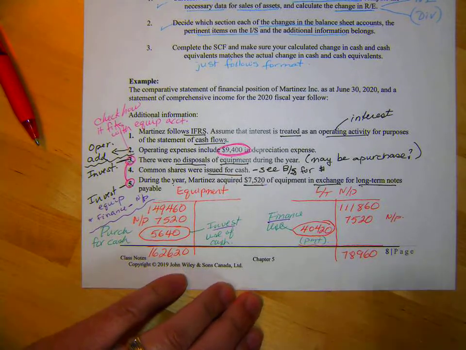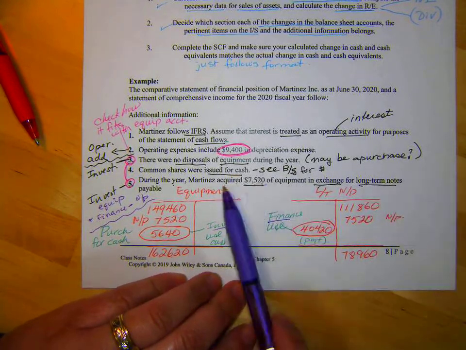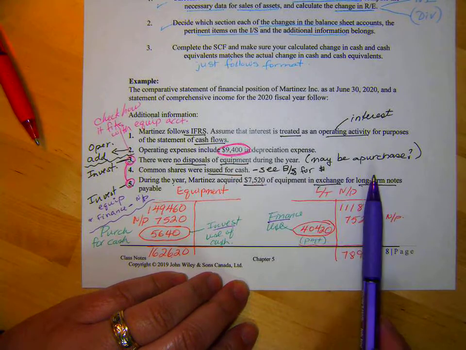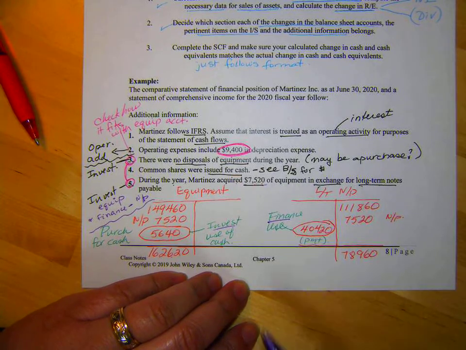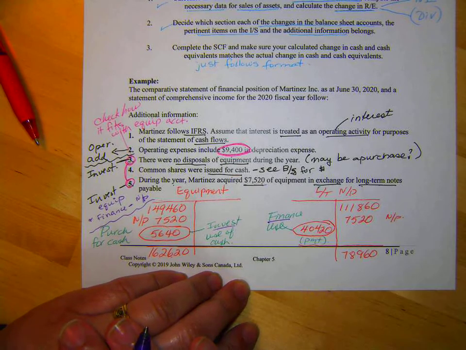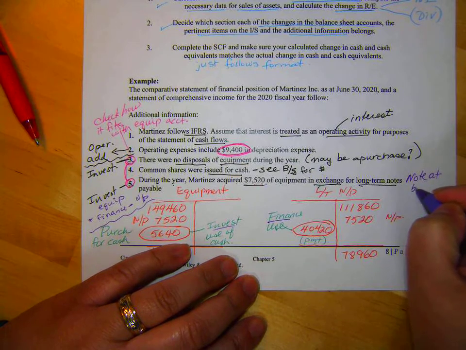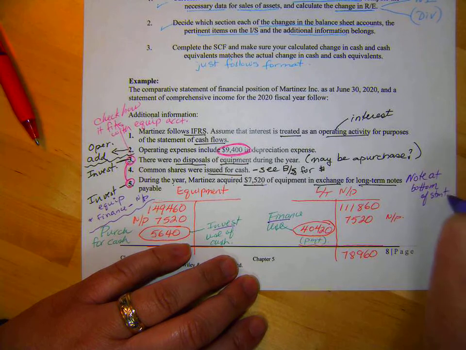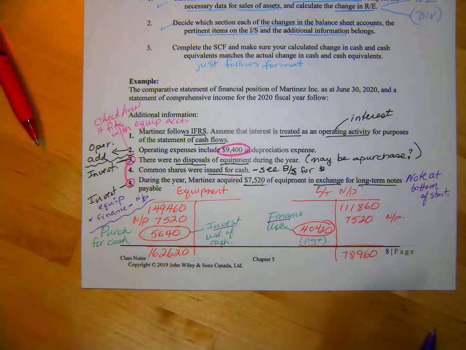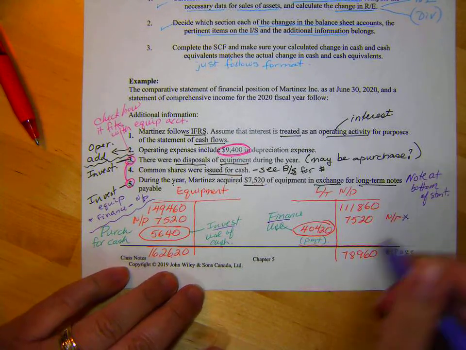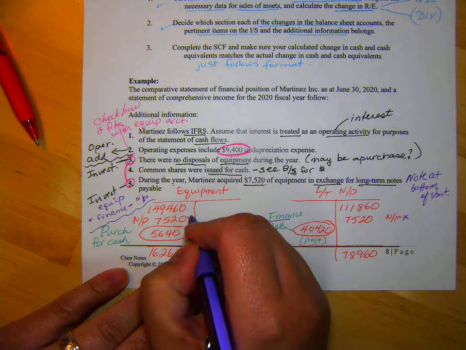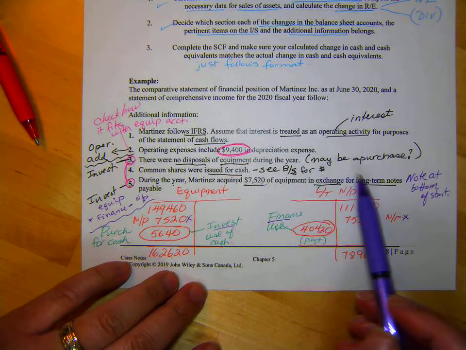However, what happens if we exchange one thing for another without cash, and without a bank or someone issuing the loan? We just write a note. So this is going to be a note at the bottom of the statement. We're not going to do anything with that little guy because it was an exchange.